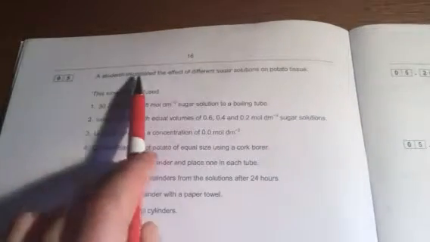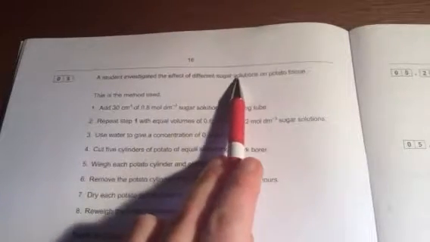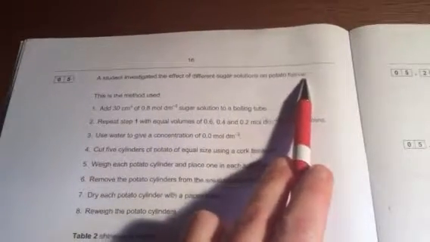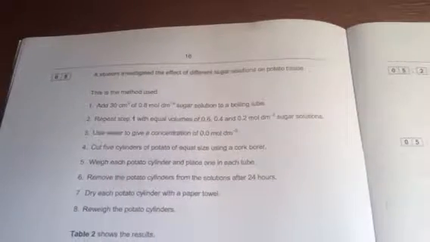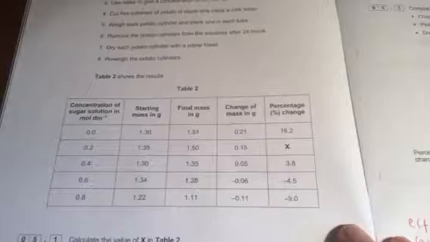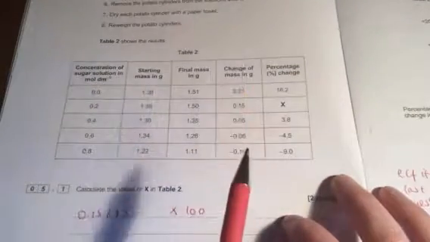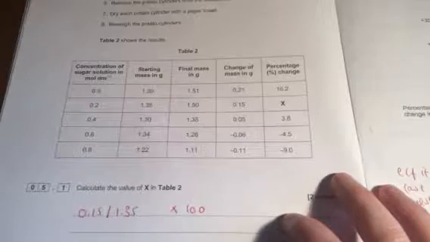Here we have a student investigating the effect, this is question 5, of different sugar solutions on potato tissue. Quite a similar method to the one that we actually used in class. You've got all of your concentrations here and your results. Calculate value X in the table, which is a percentage change. Now, we did this before.